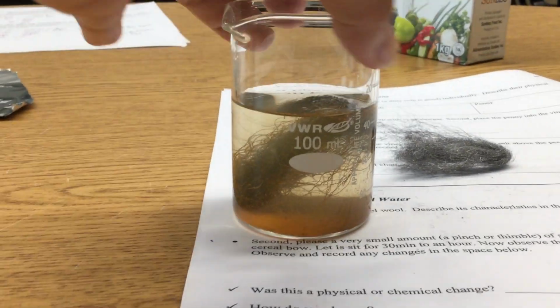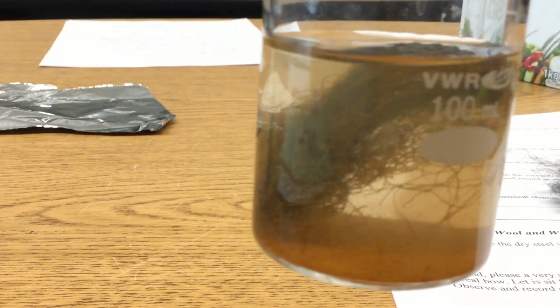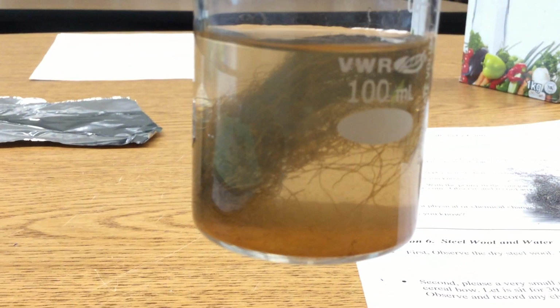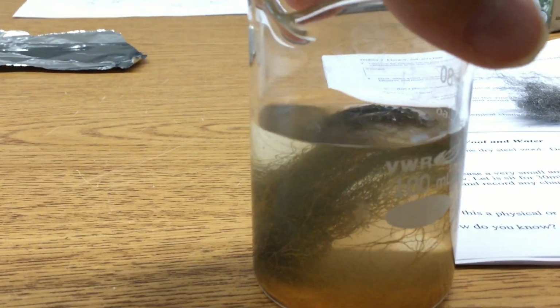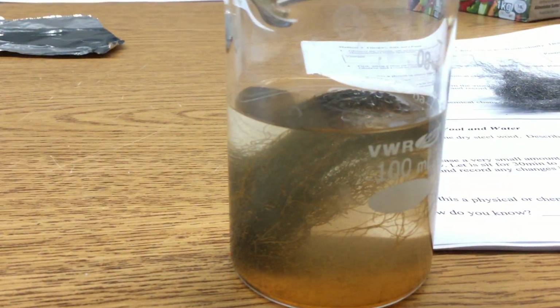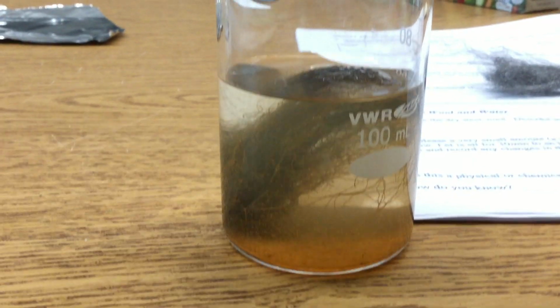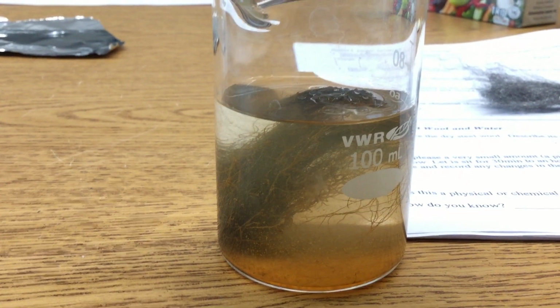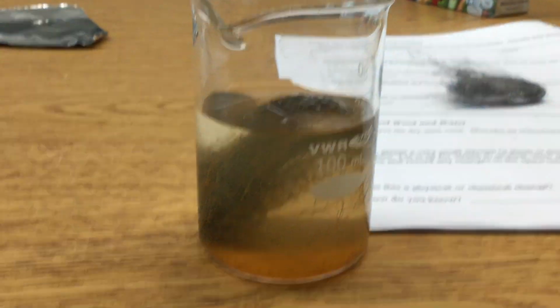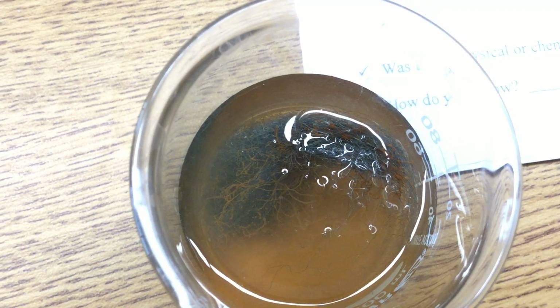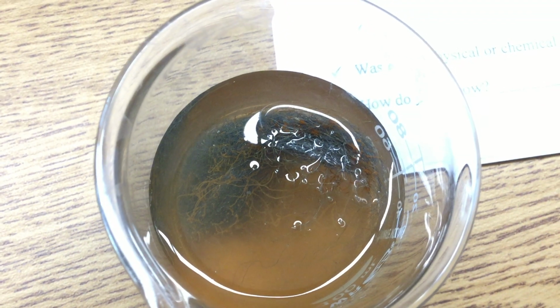Are there any color changes? I'm trying to get as close as I can where the camera will still focus. What do you see? Would you say this is a chemical or a physical change?